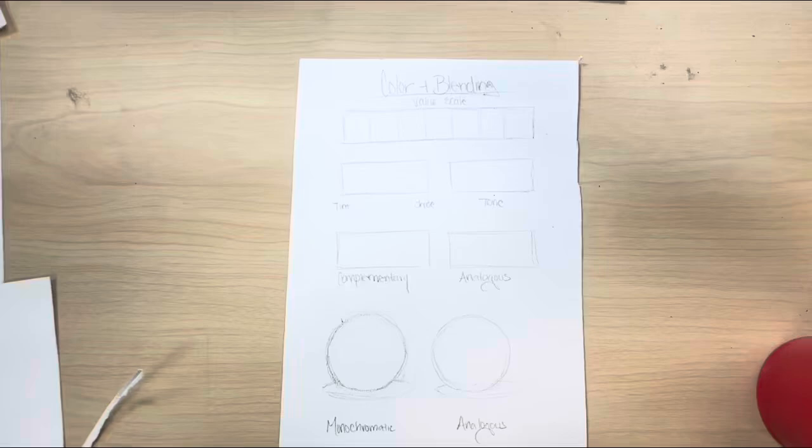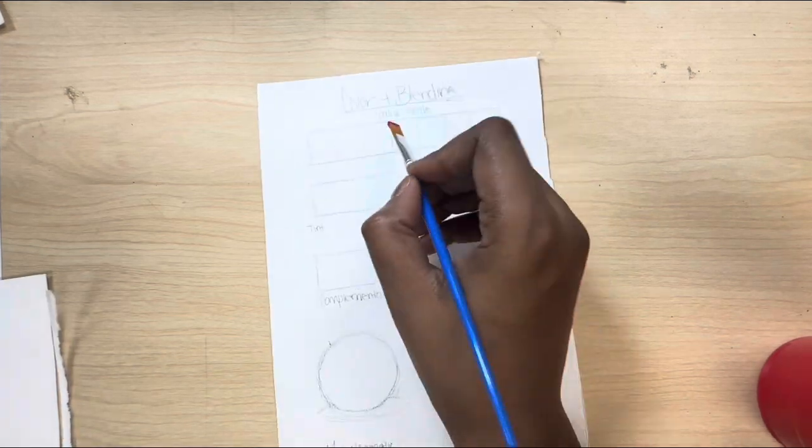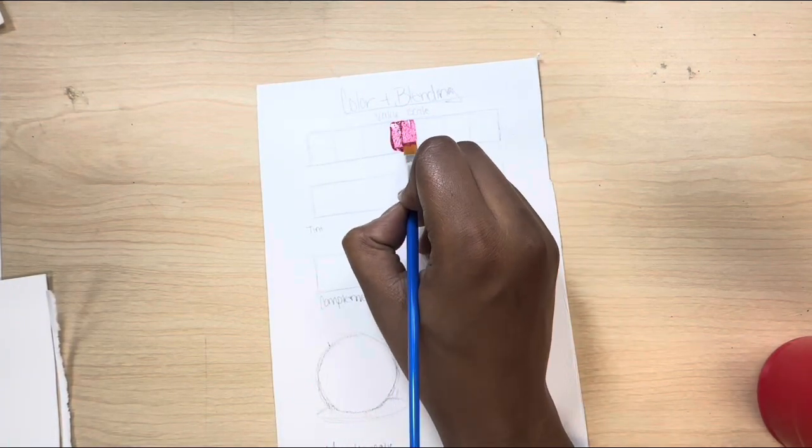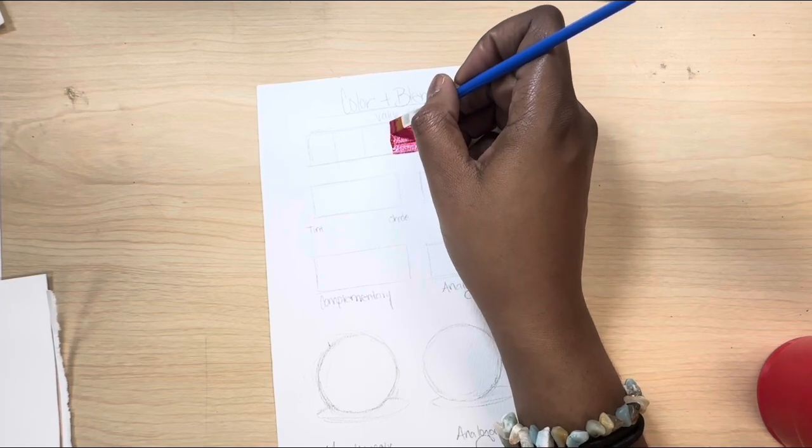So today we're going to apply color theory and blending using acrylic paint. I'm going to start by laying down a pure color, which is going to be red for this, and I'm going to paint a value scale.